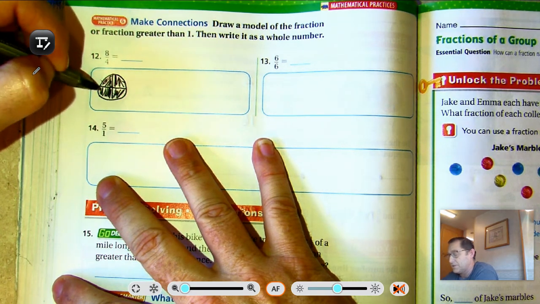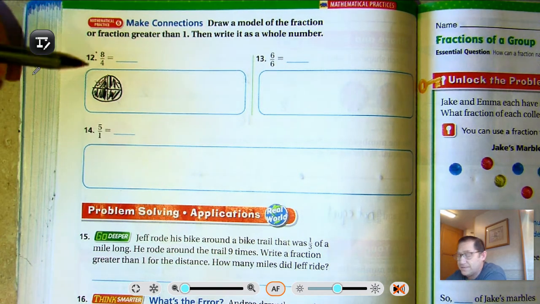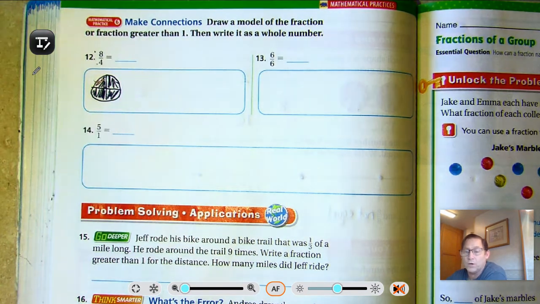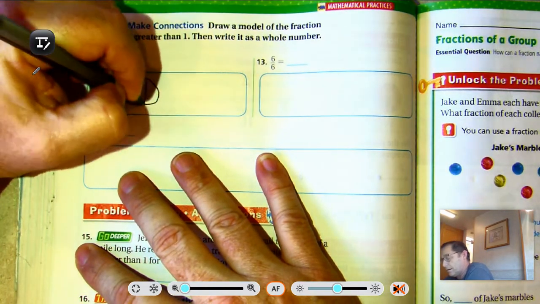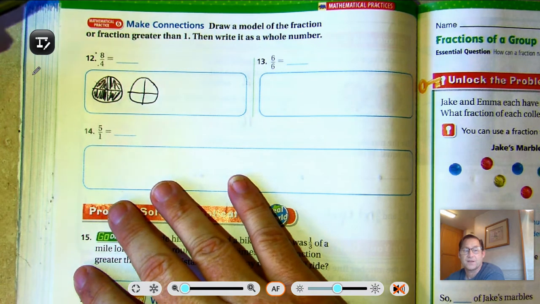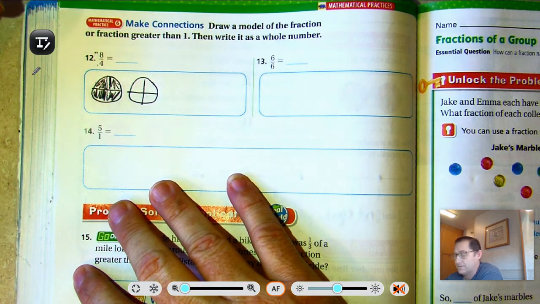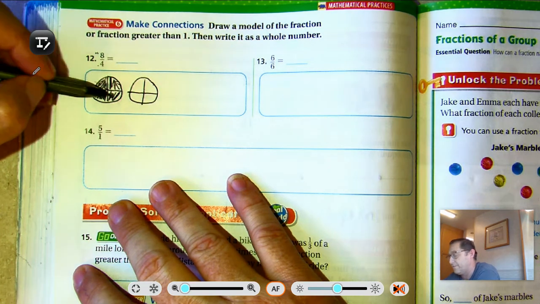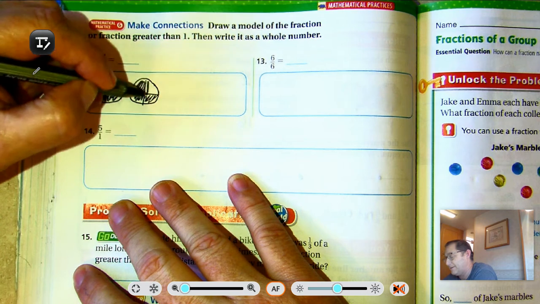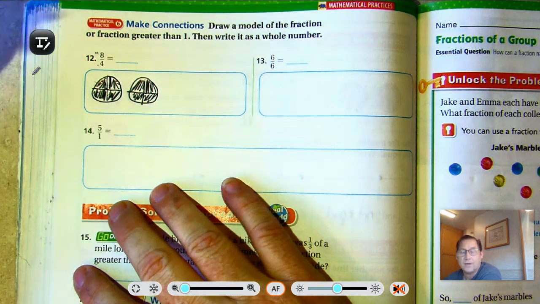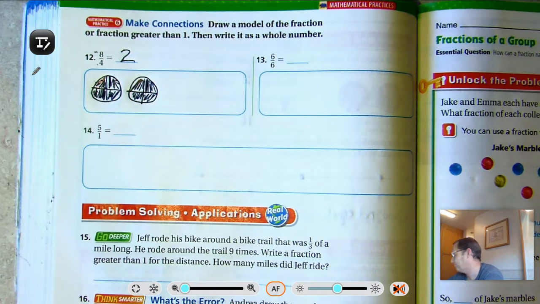Now, there's a lot of information in this fraction. Because the numerator is bigger than the denominator, I have more than one whole. So let's draw another whole and also break it into 4 pieces. So the top number tells me I need to have 8 pieces shaded. Okay, so 1, 2, 3, 4, 5, 6, 7, 8. So how many wholes is that? 2. Okay.